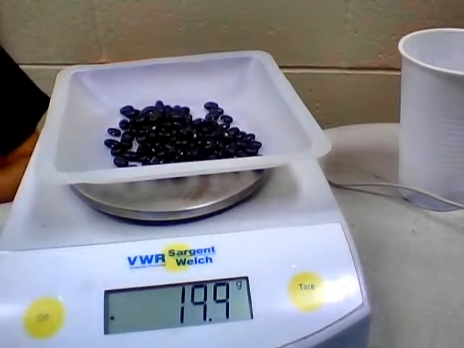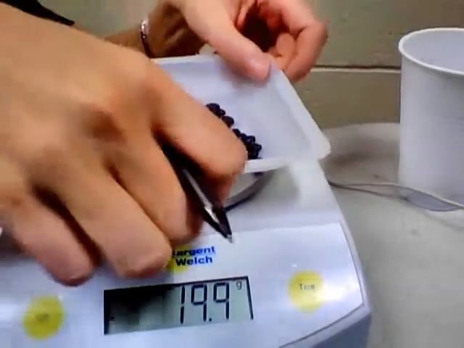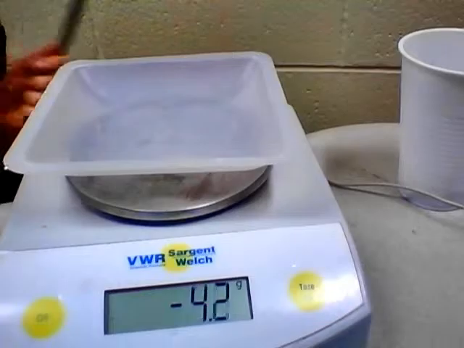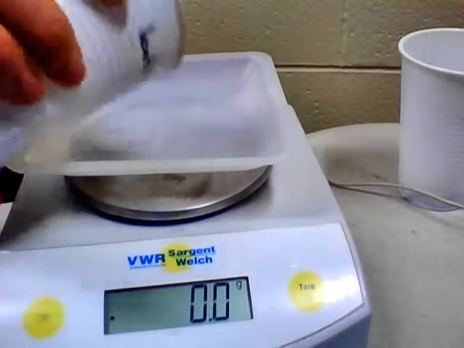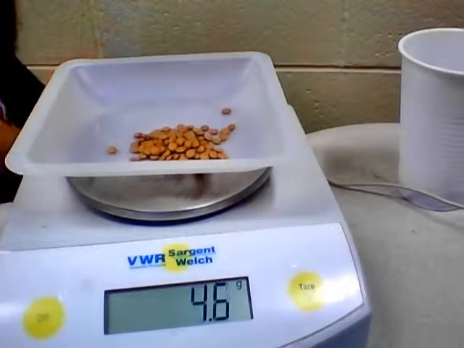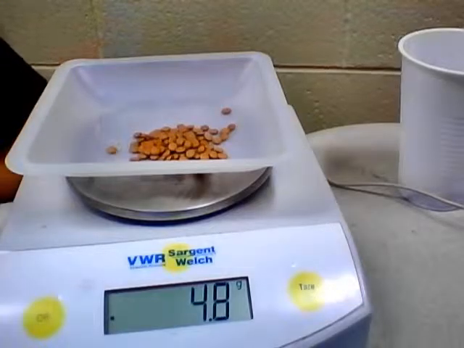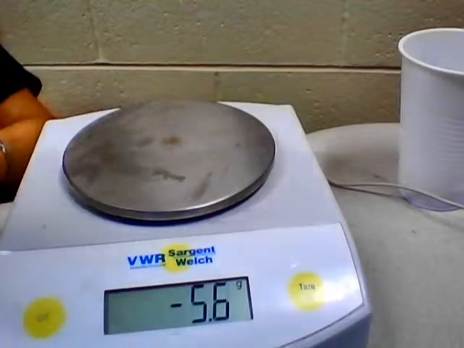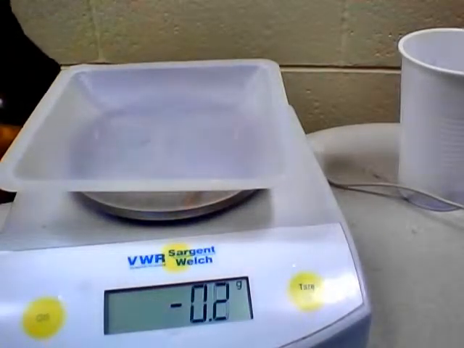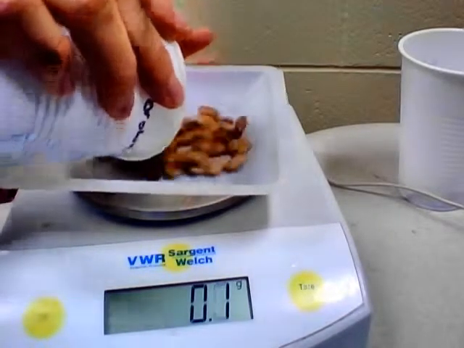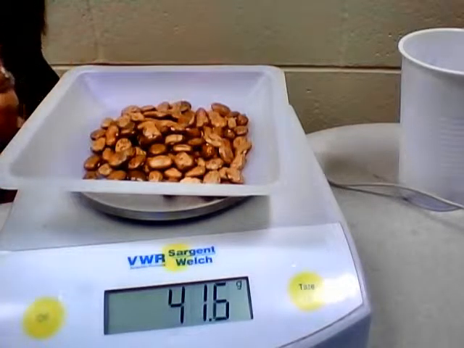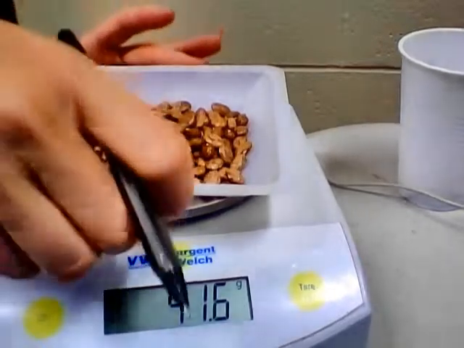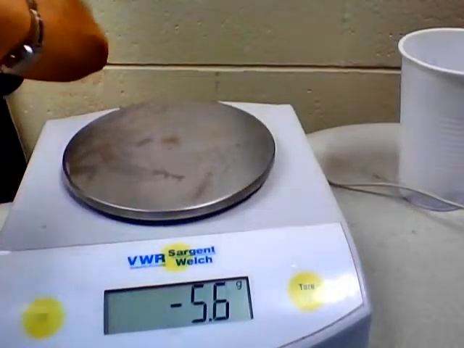That's 19.9 for the black. Next in line, we've got the lentils. That is 4.8. These are all in grams. And then lastly, we've got the brown beans. 41.6 grams.